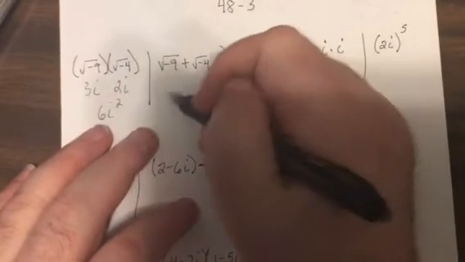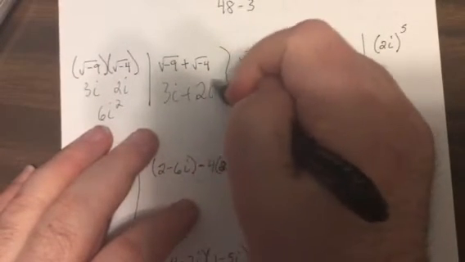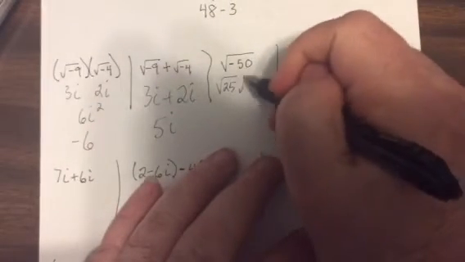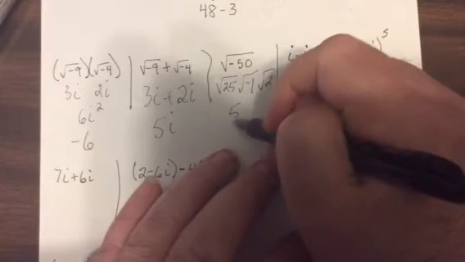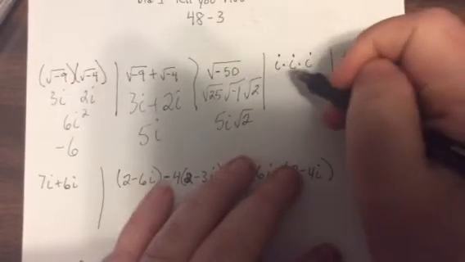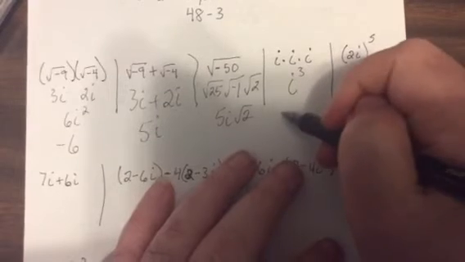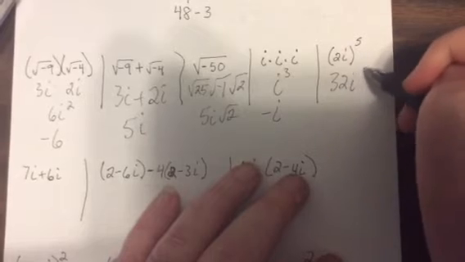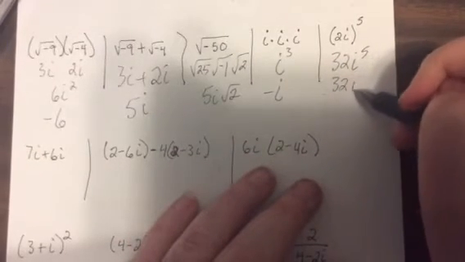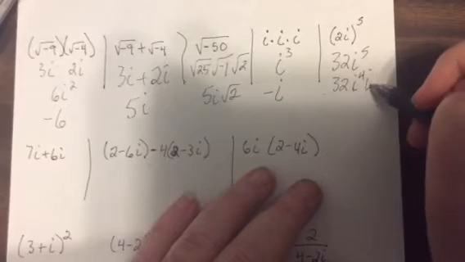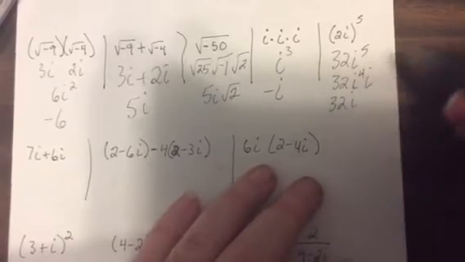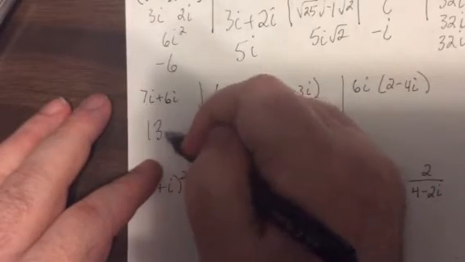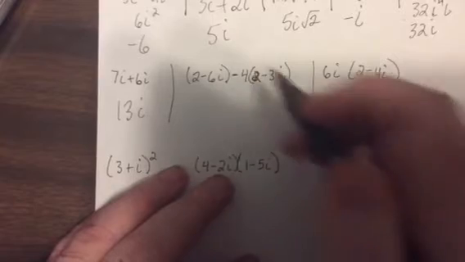Okay, good. So this is 3i plus 2i, which is 5i. This is, break it up, 25, square root of negative 1, square root of 2, so it's 5i square root of 2. i to the third is i cubed, and we just learned that i cubed is negative i. This is 32i to the 5th. We break up the i to the 4th times i. i to the 4th is 1. i is i. So this, 7i plus 6i.